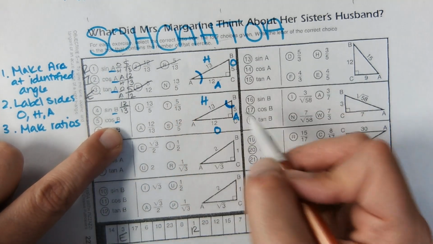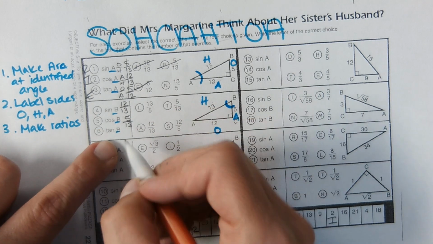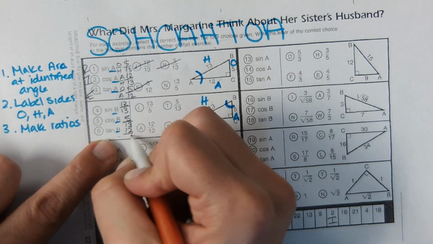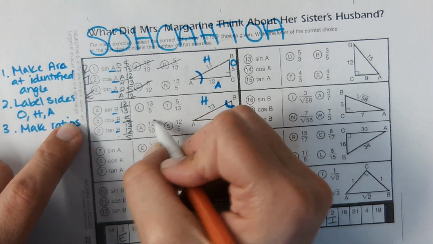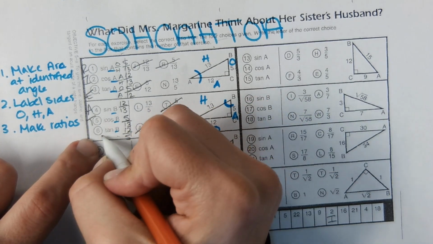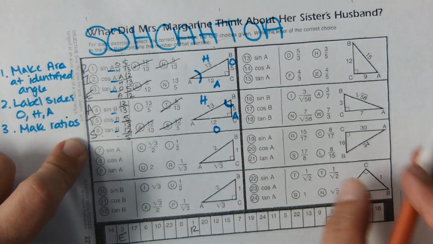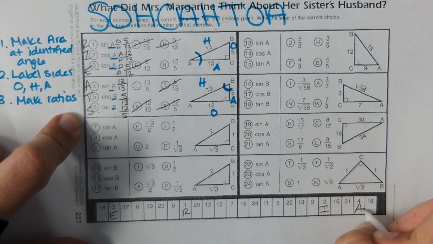Cosine AH, adjacent over hypotenuse, would be 5 over 13. And tangent OA would be 12 over 5. And then fill out the puzzle because it's fun.